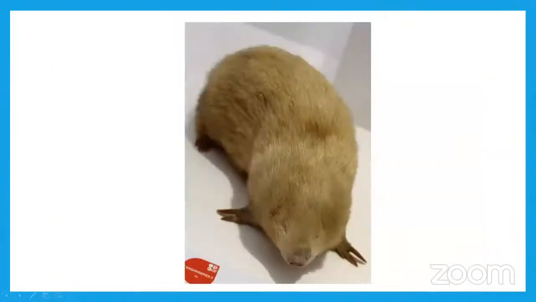And this one is the golden mole. Have you seen this animal before, children? This is also a rodent, of the rat family. This golden mole swims below the sand layers.